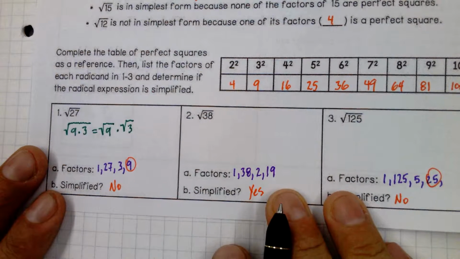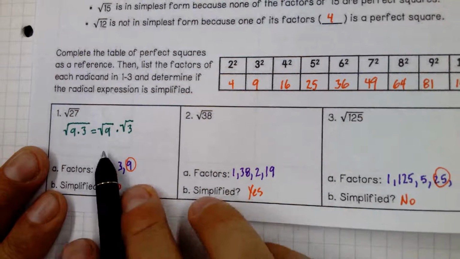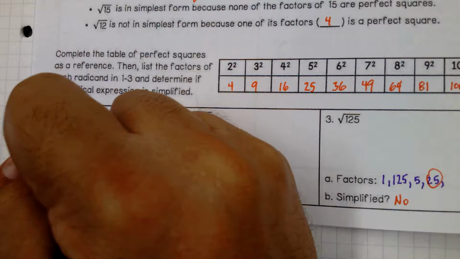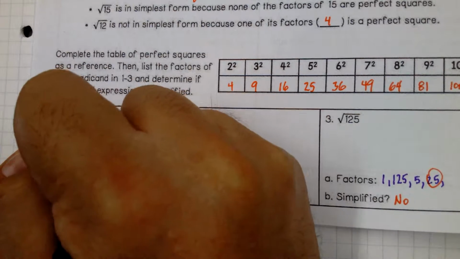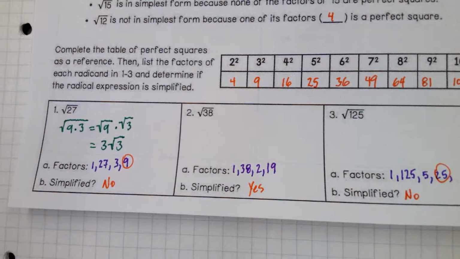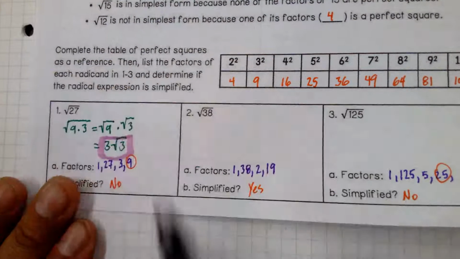Now, what's the square root of 9? 3. So your final answer, 3 times the square root of 3. This is your simplified answer, 3 radical 3. We just simplified this square root into 3 radical 3.